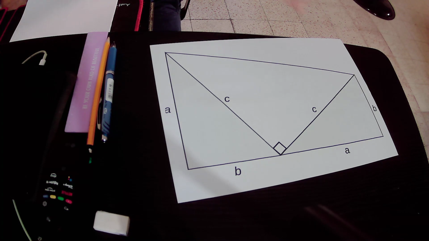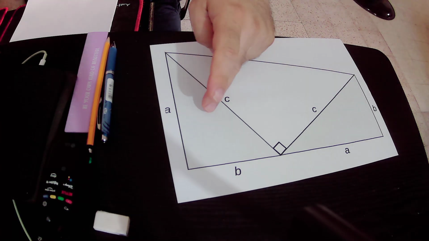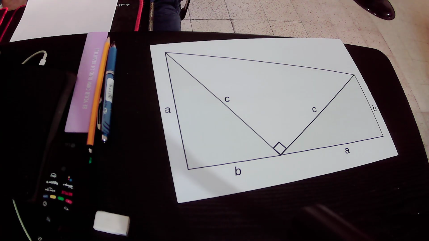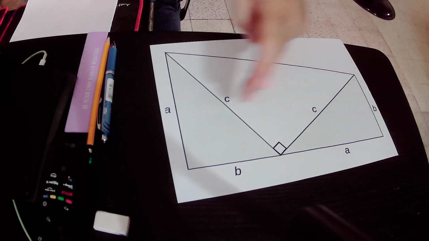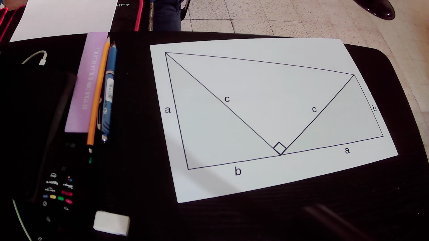So we have here two triangles that coincide with each other, and I will prove it because these two triangles have two sides that are equal to each other.